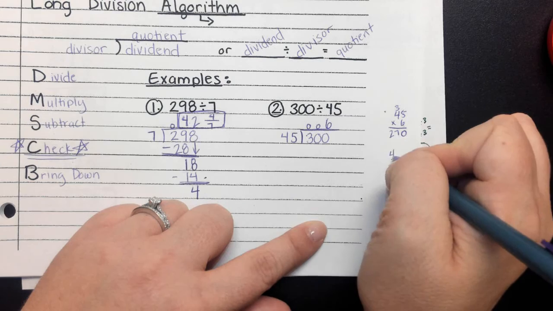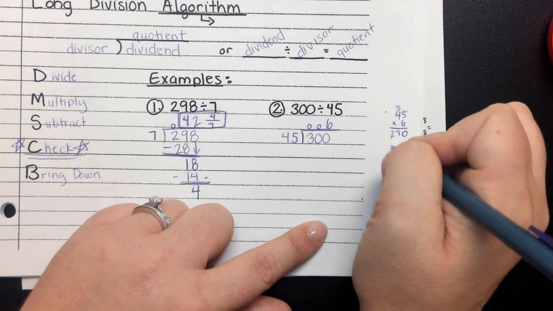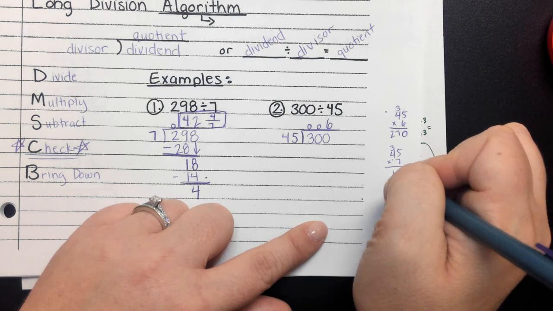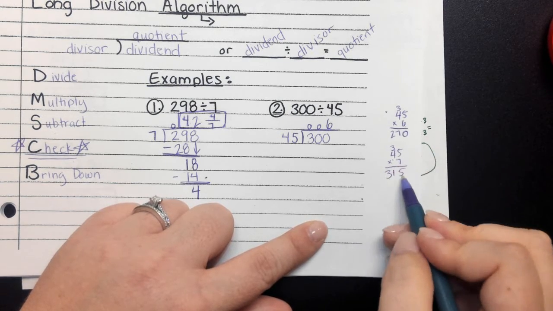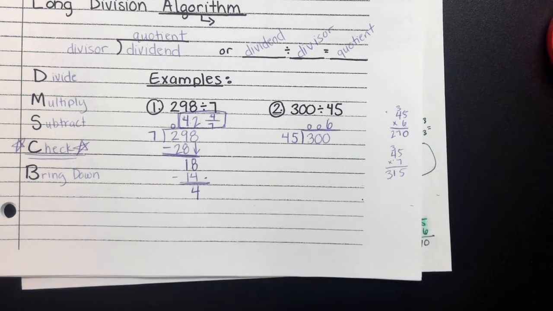I could double check just by writing 45 times 7. 5 times 7, 35. 4 times 7 is 28, plus the 3 is 31. So that put me over, correct? All right, how long did it take me to write that extra fact? Less than a minute, right? Less than a minute to make sure that I'm picking the right number. Do you think that might be helpful on a test? Yes. Yeah, because we want to make sure we're picking right numbers.